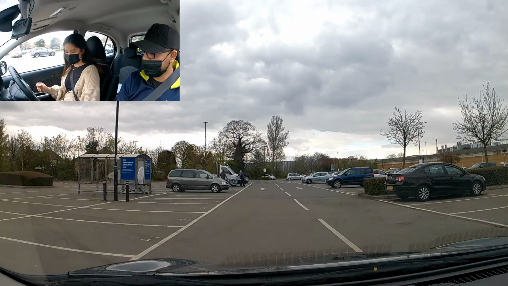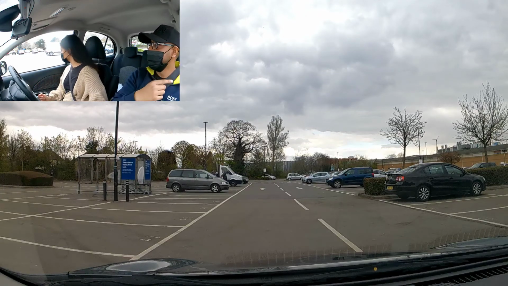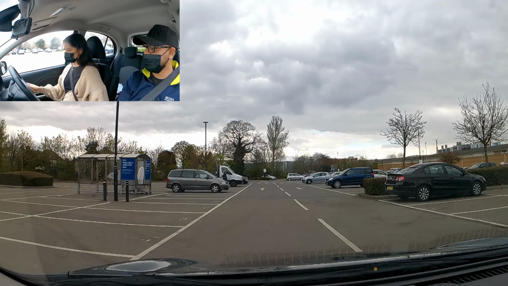Watch. Clutch goes down, gear 1. Find the biting point. Just check around because we'll be stopped for a while. Do your checks all the way around. Okay, indicate right, please, Sarah. Yeah, good. Handbrake goes down. Keep the car extremely slow. Watch. Handbrake goes down.